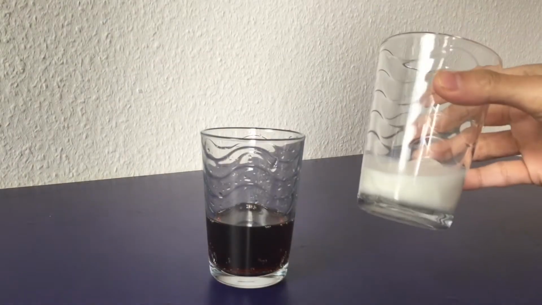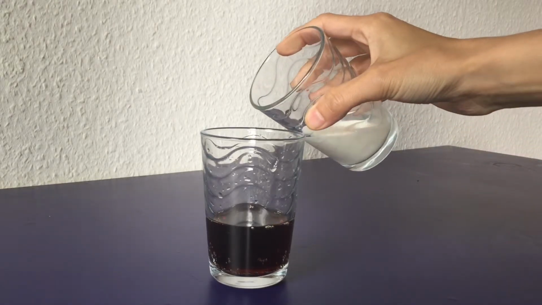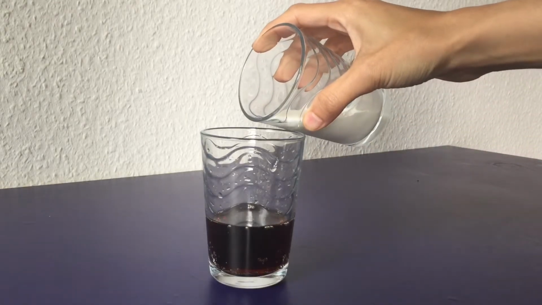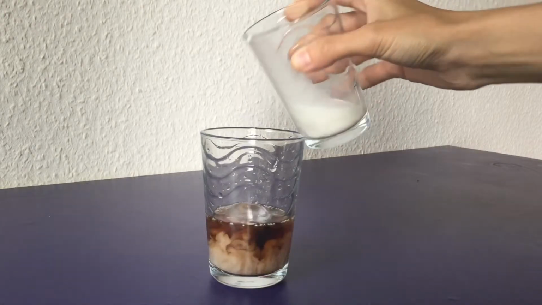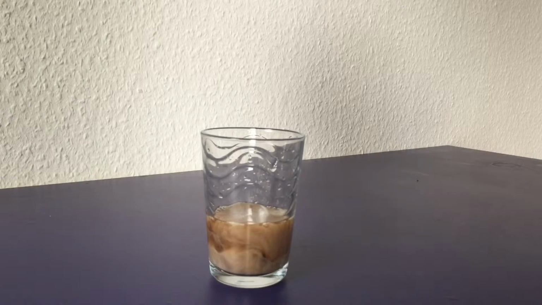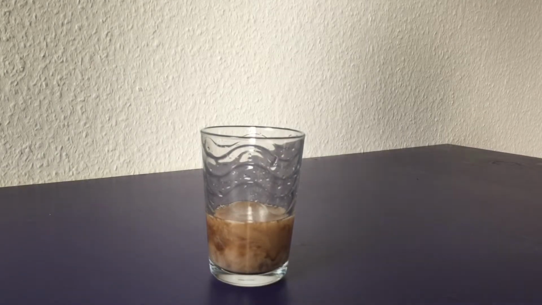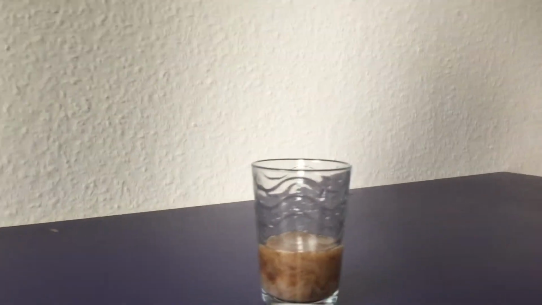So now I am going to pour milk, about 2 tablespoons in this glass. And let's see. There, see, there's a chemical reaction happening right away. What I see is a change in color. I also see some curdling happening in the glass. And there's definitely some gas bubbles that are rising on top. Let's take a closer look.